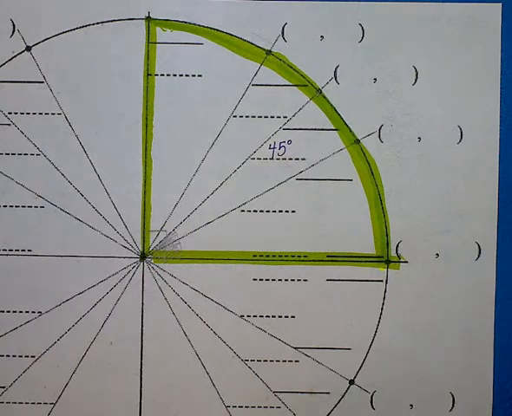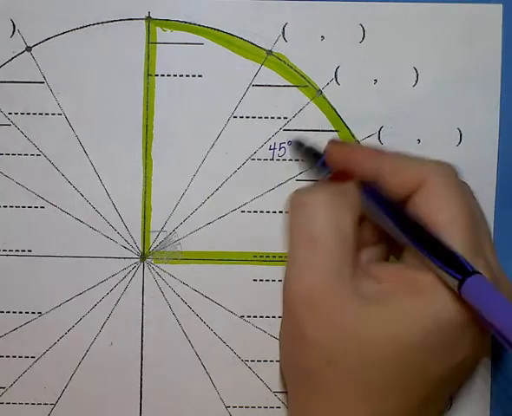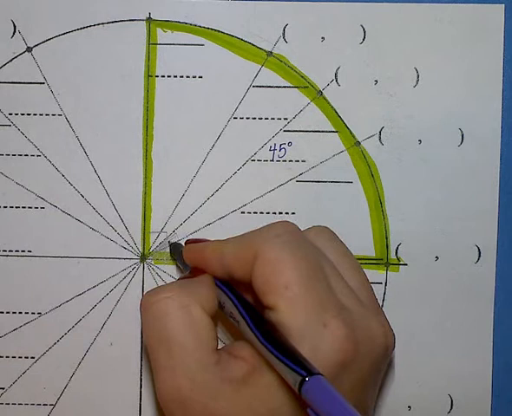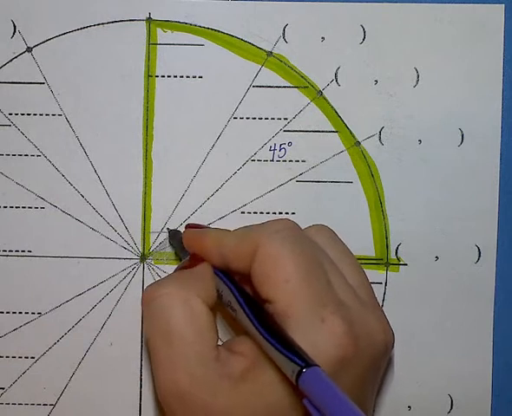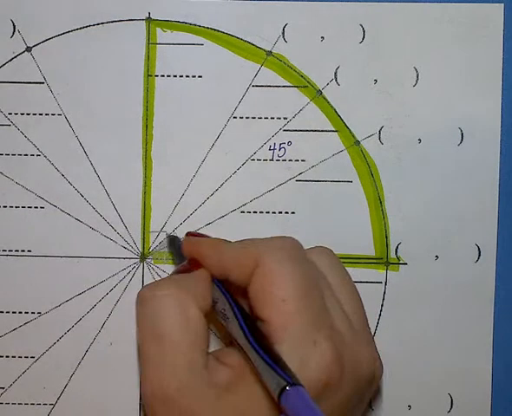Now here's what I don't like about this. Sometimes students go, where's the 45? Remember, we're always referring to that inner angle. We write it up here, but it's the inner angle we're referring to.